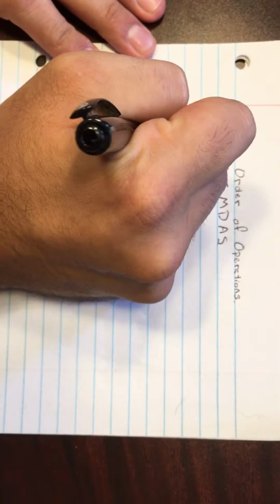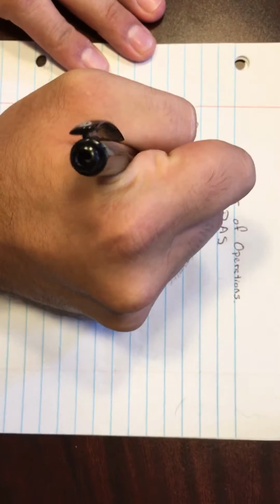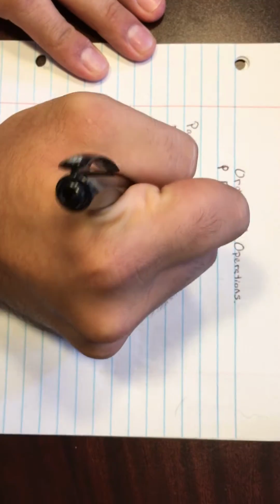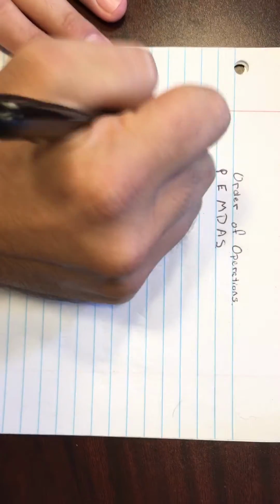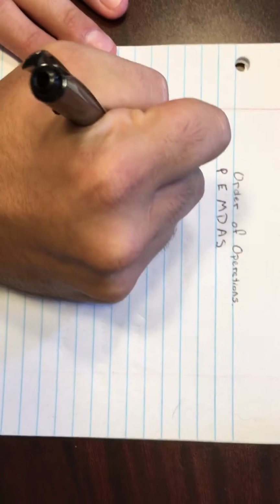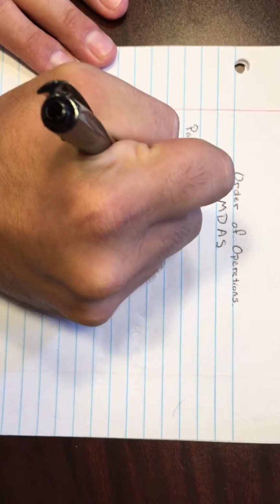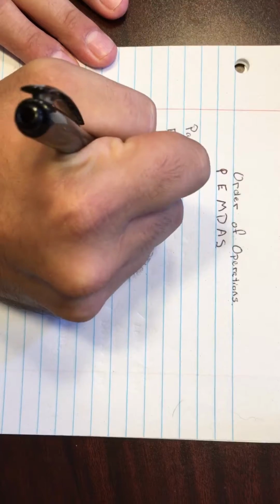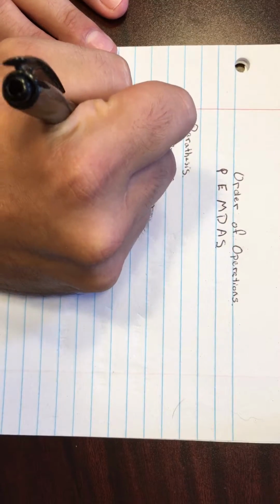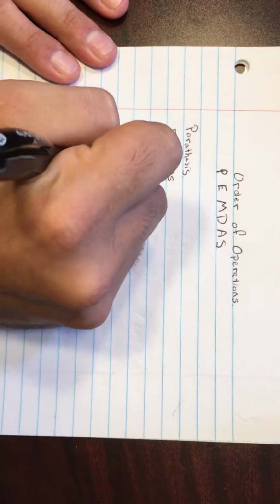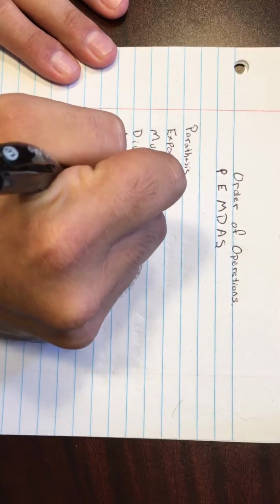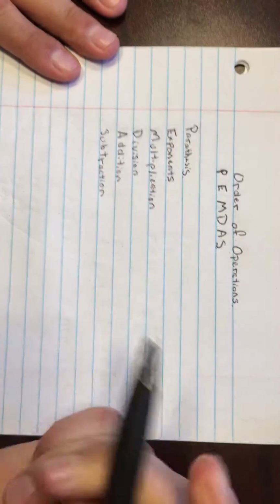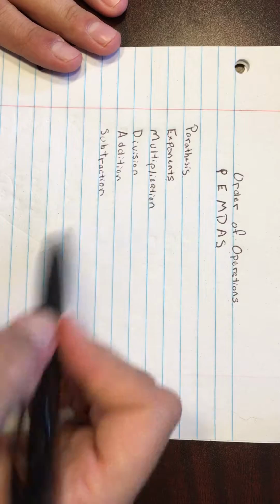M is multiplication. D, division. And then addition and subtraction. So this is the order that you should solve every math problem in.